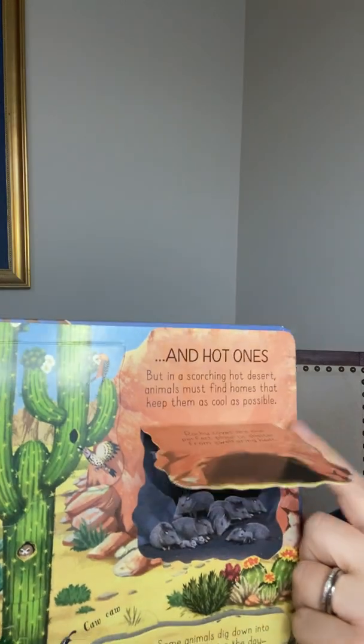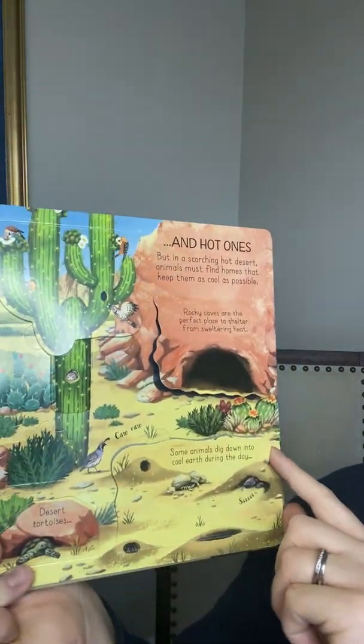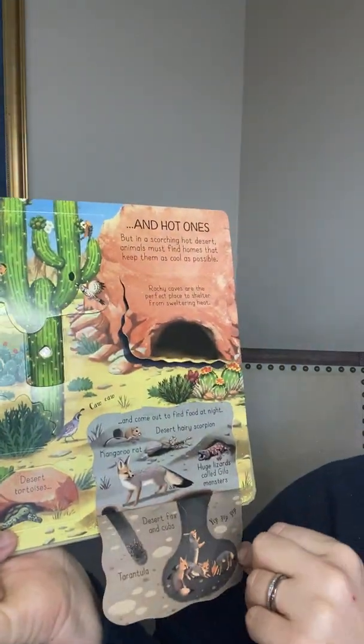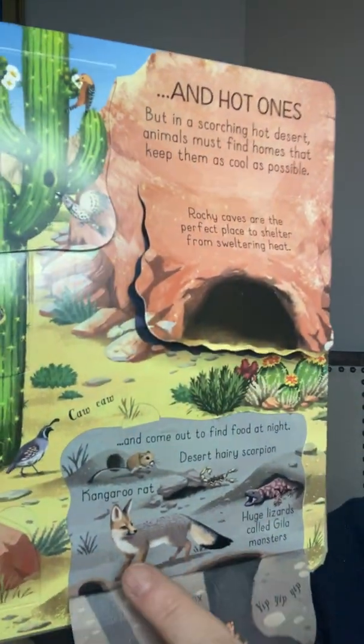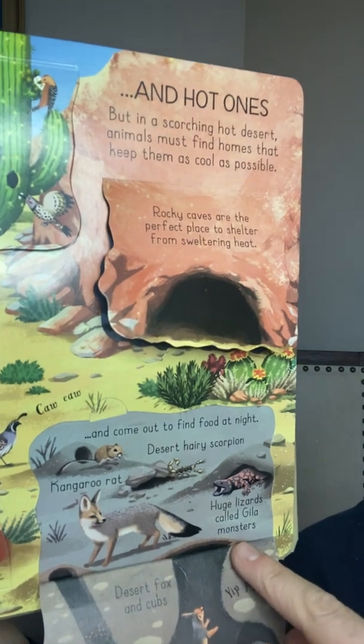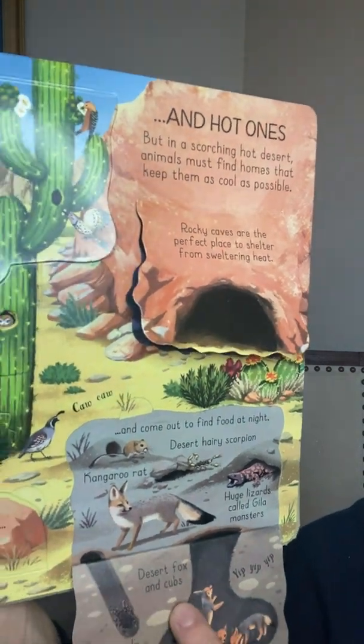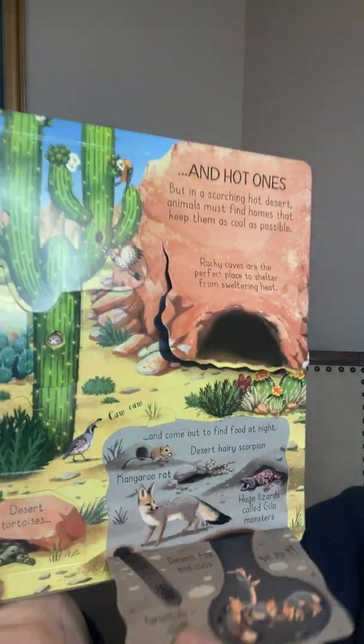Peccaries sleep together in groups. Some animals dig down into the cool earth during the day and come out to find food at night. Desert hairy scorpion, kangaroo rat, a huge lizard called the Gila monster, desert fox cubs, and tarantulas.